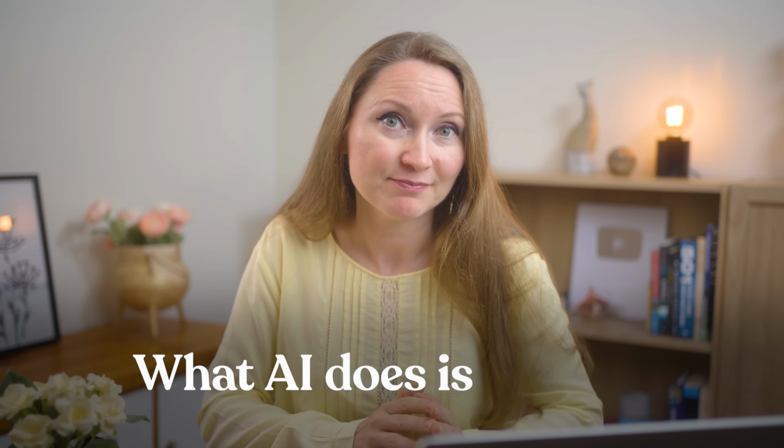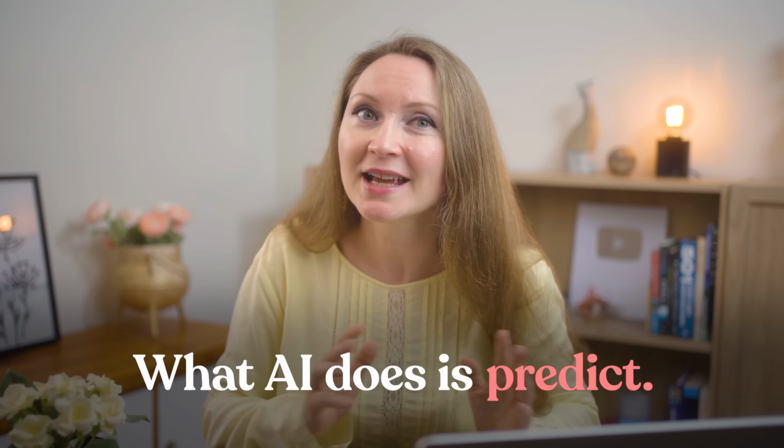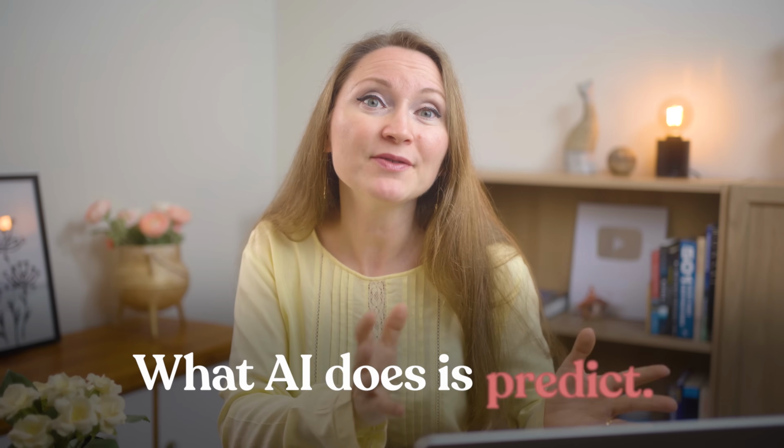What AI does is predict. It has been trained on a massive amount of text, articles, books, websites, conversations, and it learned from all of that which words and ideas tend to appear together. So when you ask AI a question, it doesn't go look up the answer. It generates the most statistically likely response based on everything that it has learned.